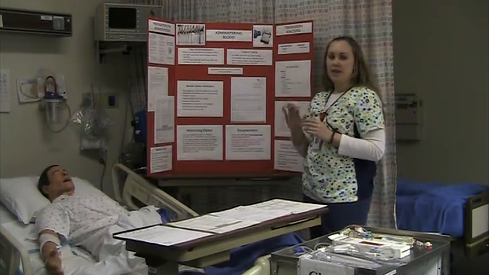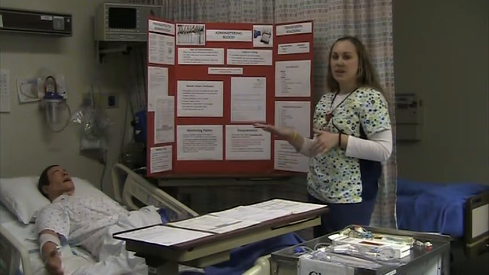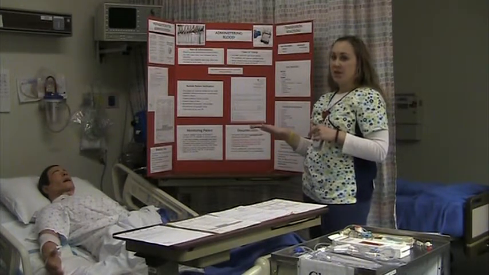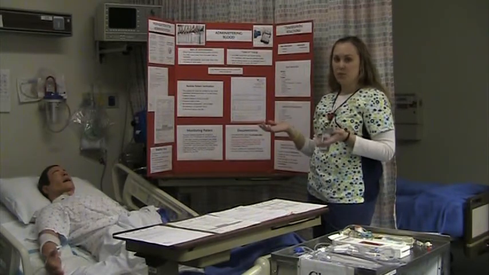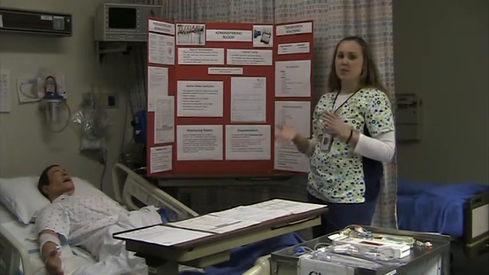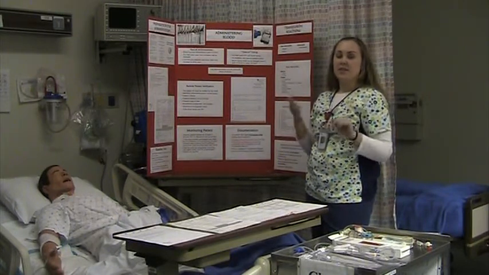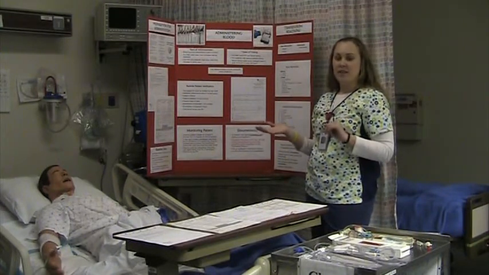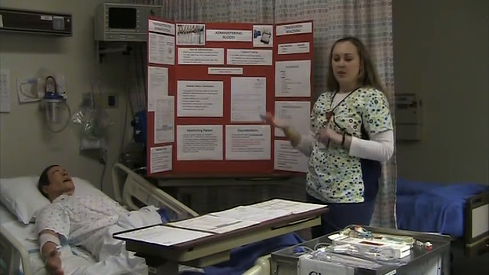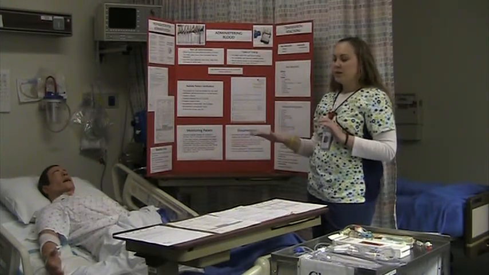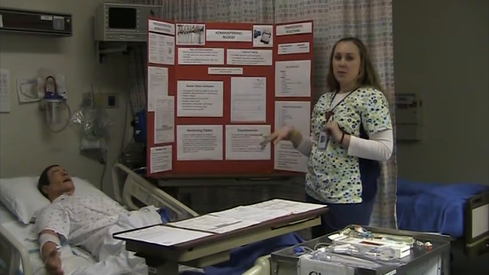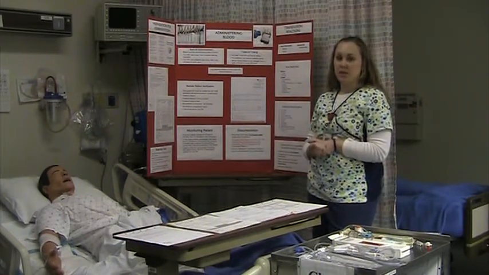You want to take their vital signs and make sure those are all stable prior to going to get the blood, because if you have a temperature before you start the blood, you want to be able to deal with that prior, let the doctor know about it, see if he still wants to give the blood even if they have a temperature, and then go from there. So say the vitals are stable and now the blood bank has called and said that the blood is ready.